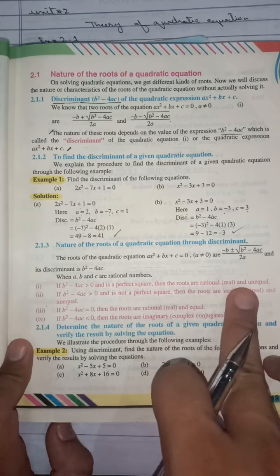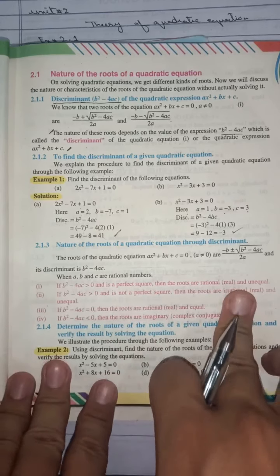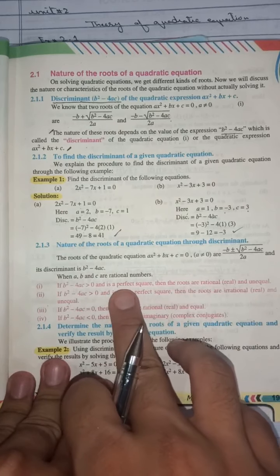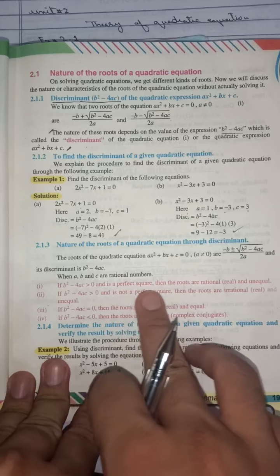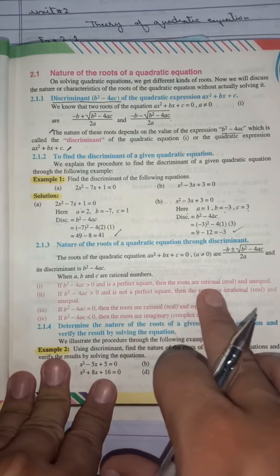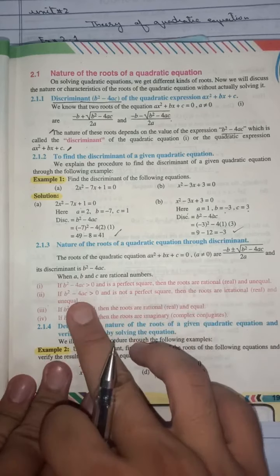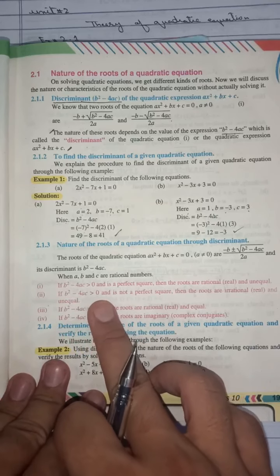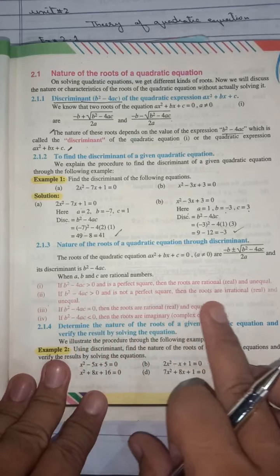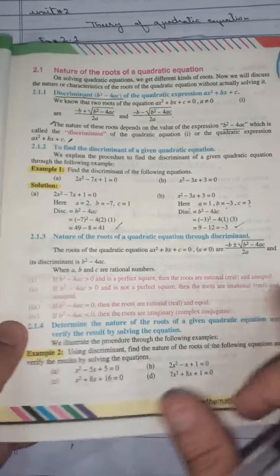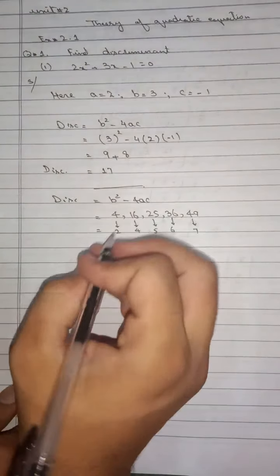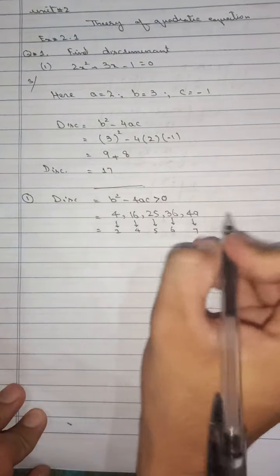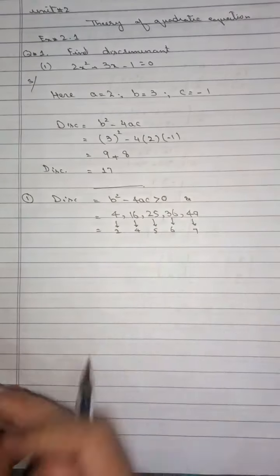Students, read these 3 or 4 conditions. When we solve the question, I will explain what is meant by the discriminant being a perfect square, and what is meant by the roots being rational and unequal. The second condition is if b square minus 4ac is greater than 0 and is not a perfect square, then the roots are irrational and unequal. The first condition was that b square minus 4ac is greater than 0 and a perfect square.